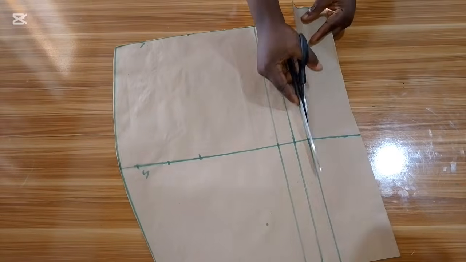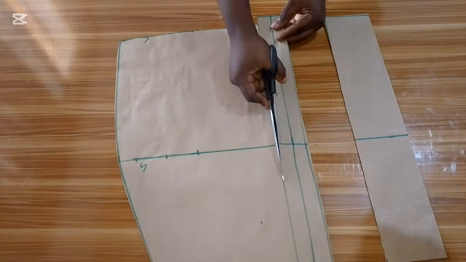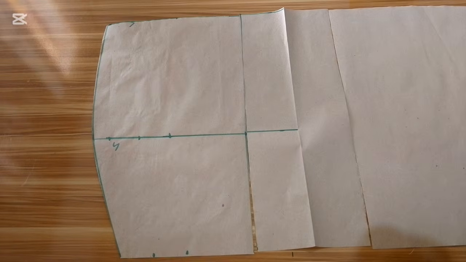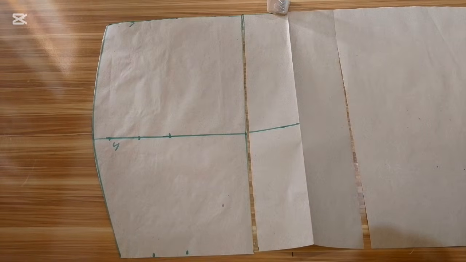After cutting out, I'll proceed to aligning the pieces together so we can see what we have at the end of the day. And I'll also proceed to pinning it down so we can see what we have at the end of the day as well. So I'll proceed to doing that off camera. I've gone ahead to do that.